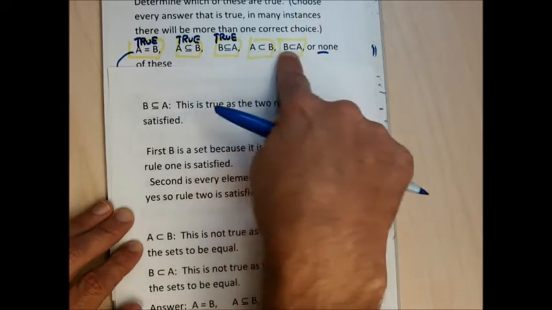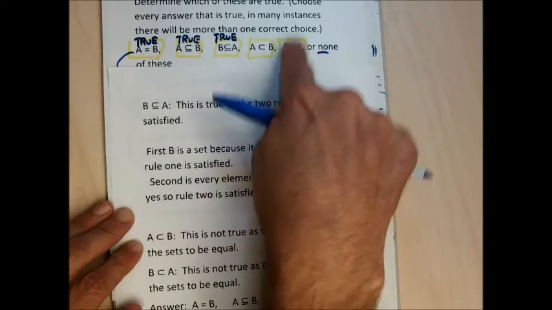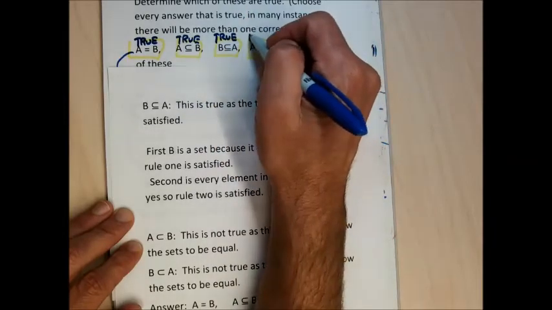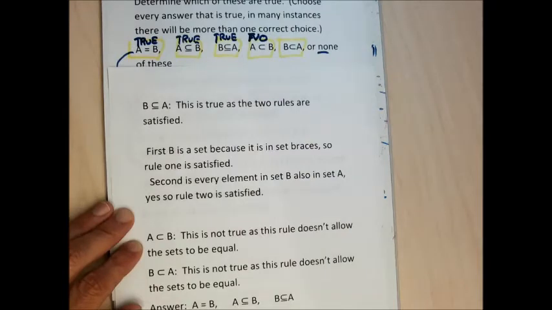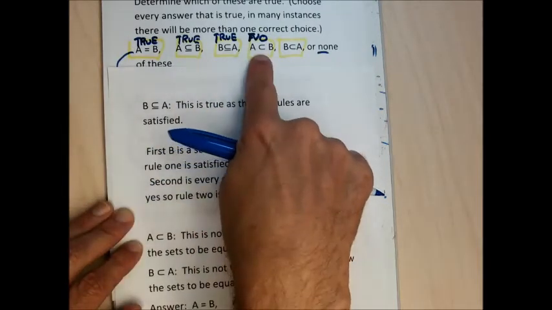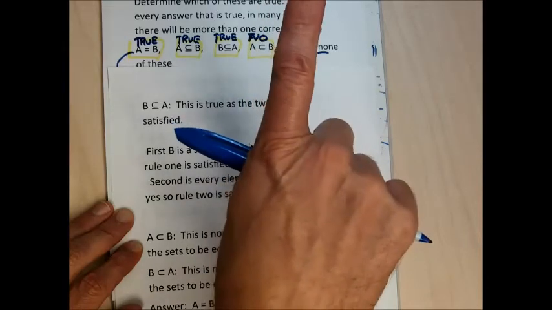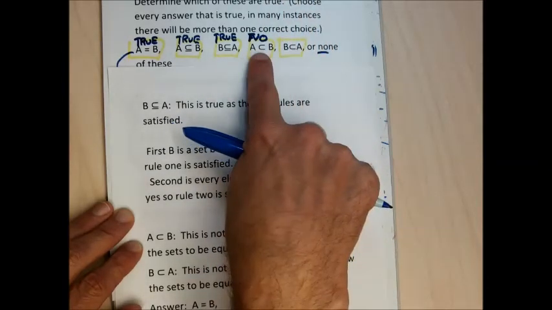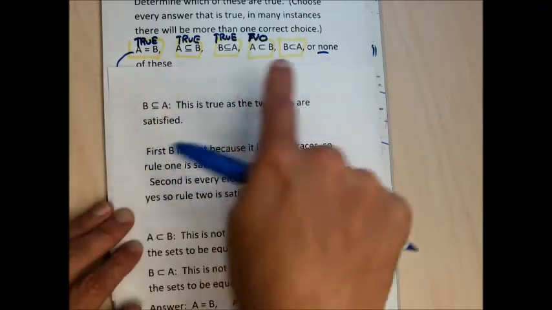These symbols right here have the third rule that we have to say no if the sets are equal. So A is not a proper subset of B because A equals B. So this symbol is not going to be part of my answer. This symbol is not true. It satisfies the first 2 criteria for it to be a proper subset. It's a set and it's contained, but it's equal, and that's no good.